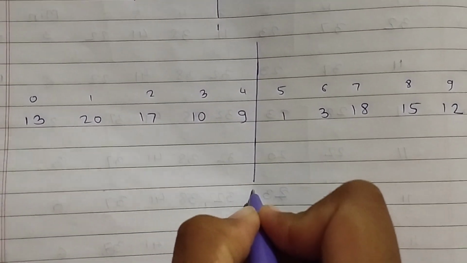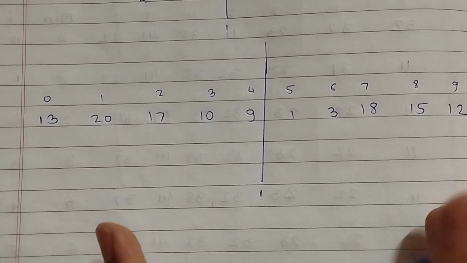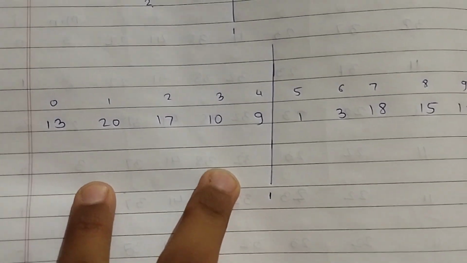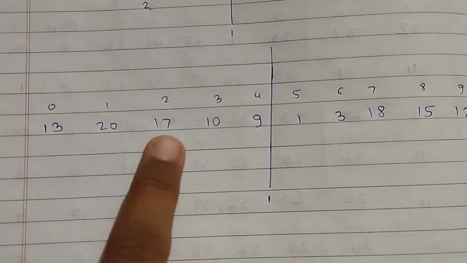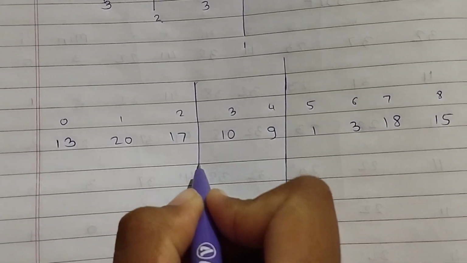For our simplicity, I mention here 1 because the first time I divide into only 2 parts. Then again we divide for the left side and the right side. So 0 plus 4 is 4, divided by 2 is 2. So now we divide here.